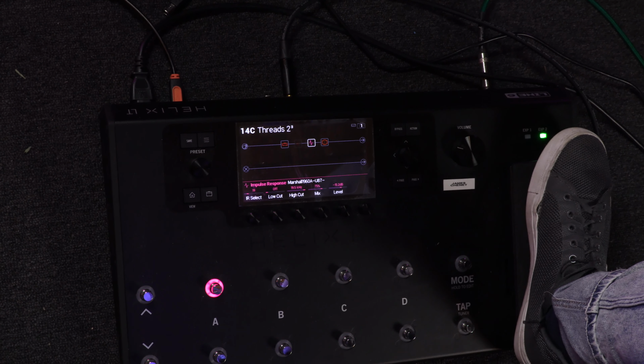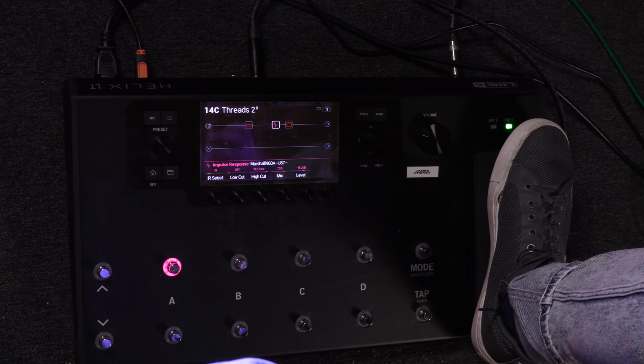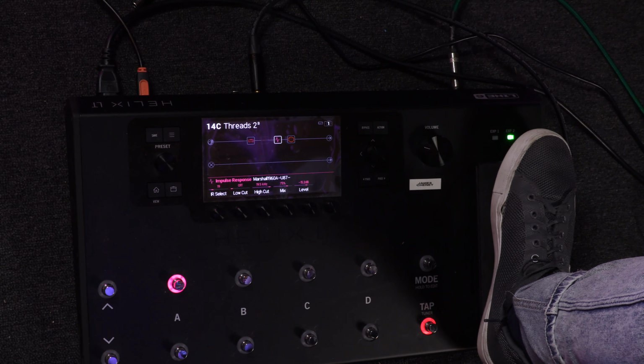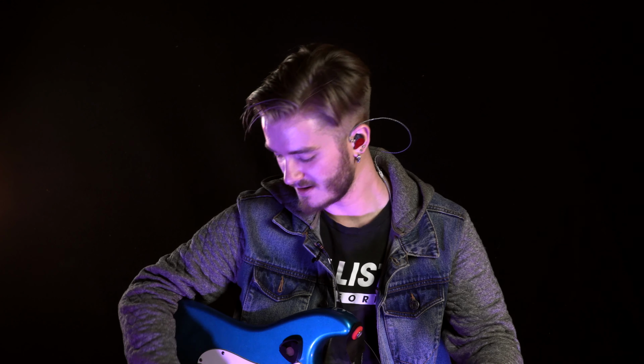Plexi would be a Marshall type sound. Then for the IR, I've got the Marshall 1960A with a U87 mic, and I've matched that with the Helix as well. I'm going to A/B between the two, and I've added some reverb for a more satisfactory sound.